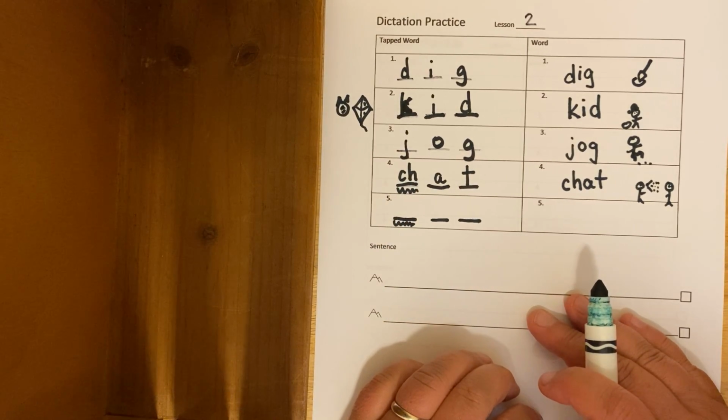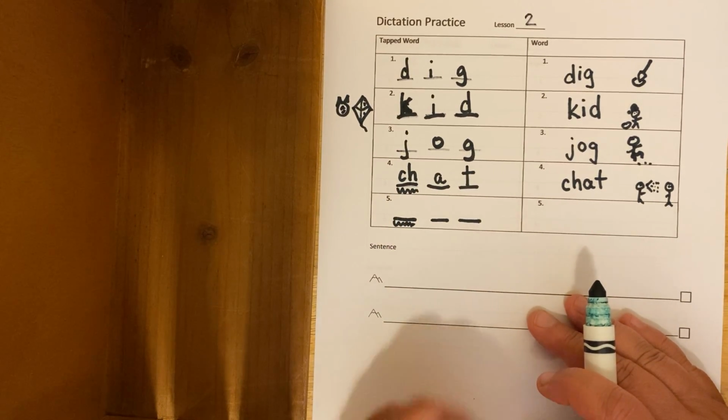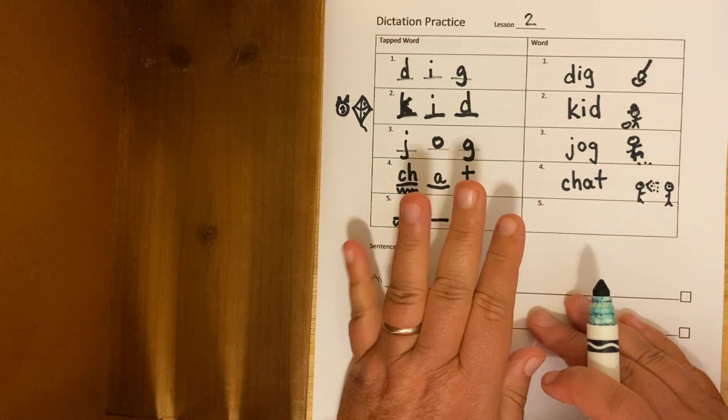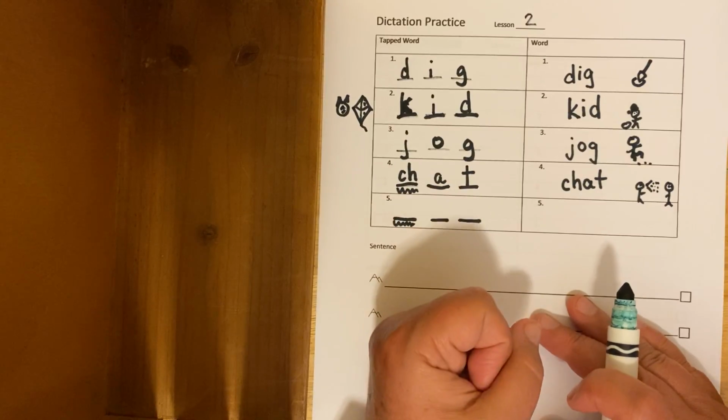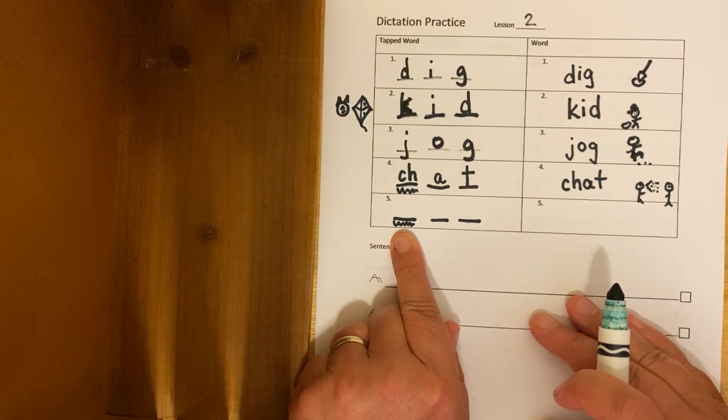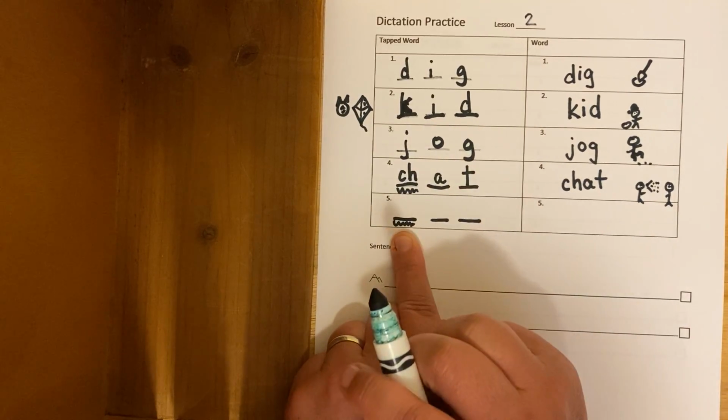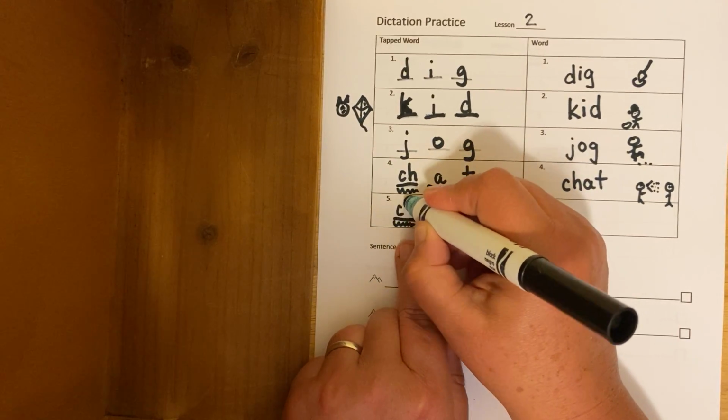I know that many students like to eat chips. Chip. Ch. It. Chip. All right, let's start again. Ch. So what sound makes ch? CH says ch.